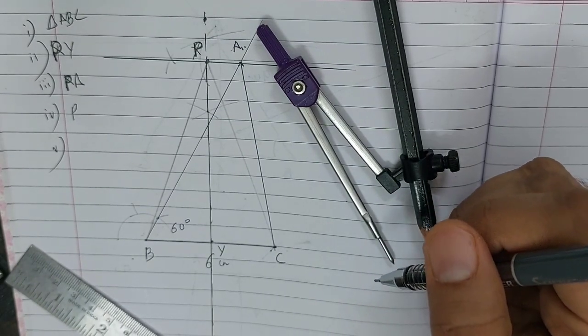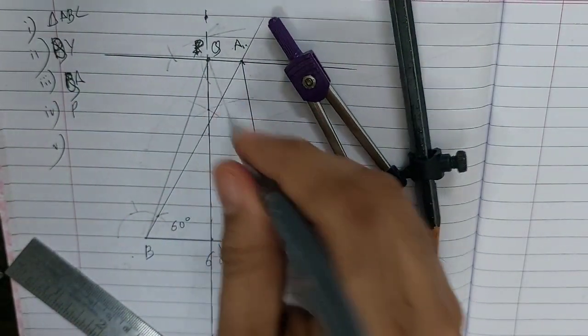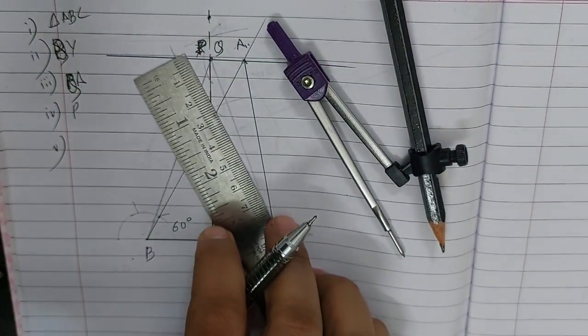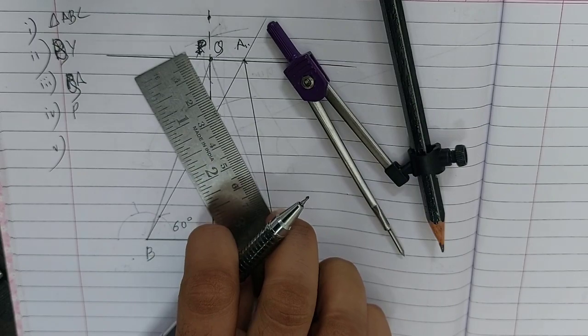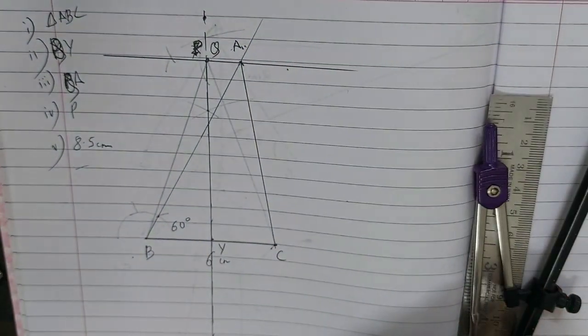Well, I noticed that in the question there is no P, it's Q actually. So this is Q. So they want to measure QC, and after measuring, you will get the answer around 8.5 centimeters. Next, cancel question 27 and 28.